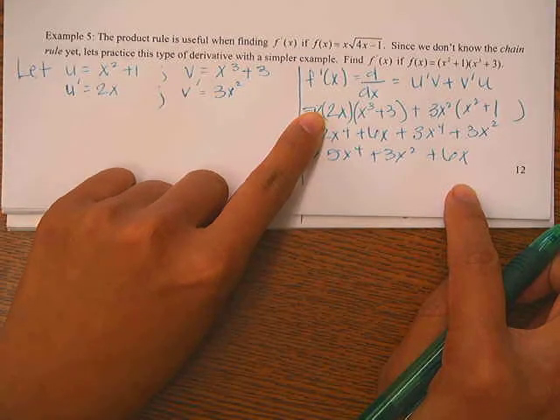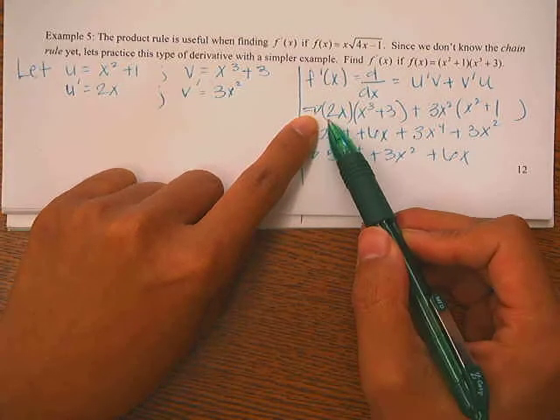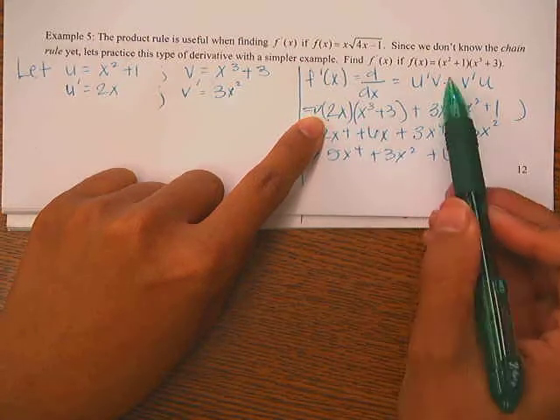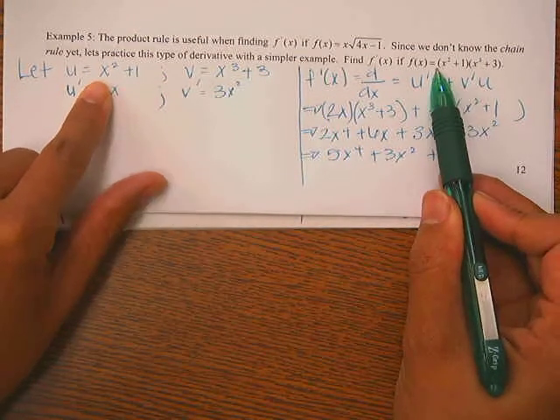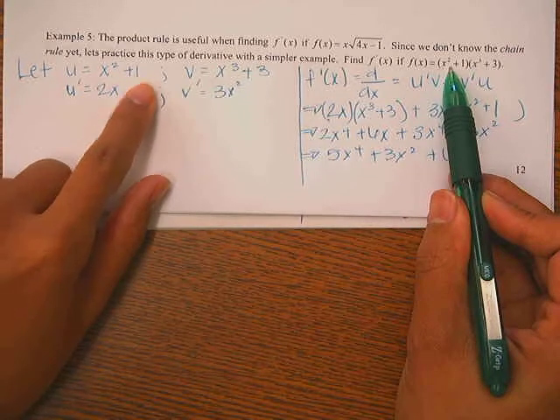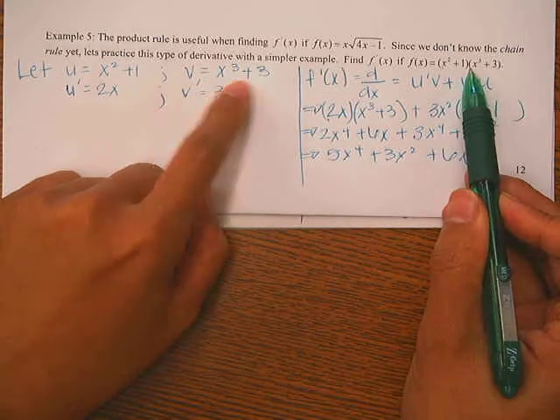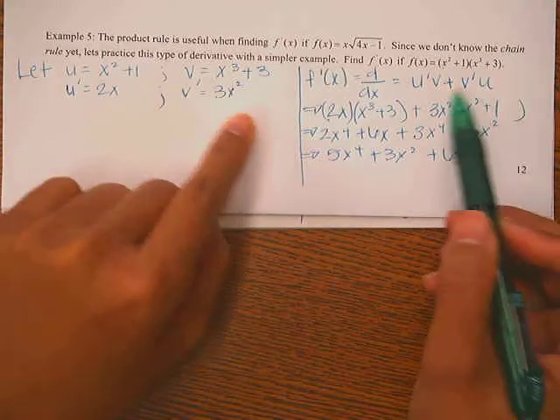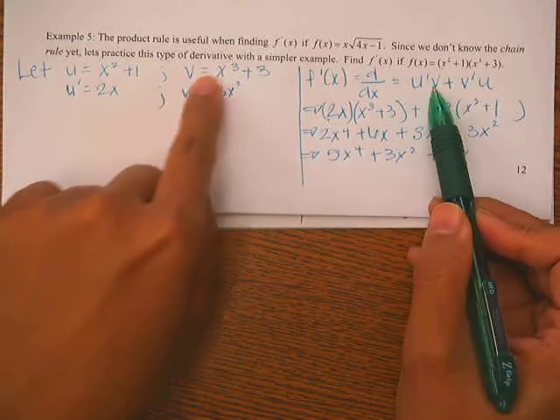I want to double check my equations. Double check all your work. This is u, which is x squared plus 1. So u prime is simply 2x. My v is x to the third plus 3. So v prime is simply 3x squared. So u prime, which is 2x, times v, which is x to the third plus 3.